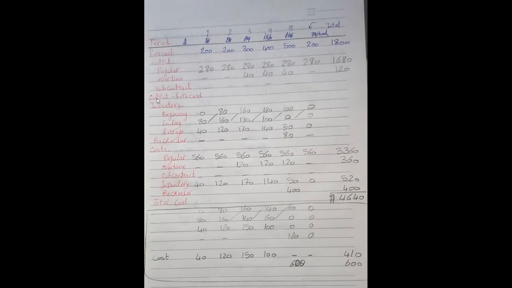And since the maximum overtime is 40 per month or per period, it will be used in 3 different months. And you have to select the best 3 periods possible for the overtime, because you need to reduce the cost as much as possible.